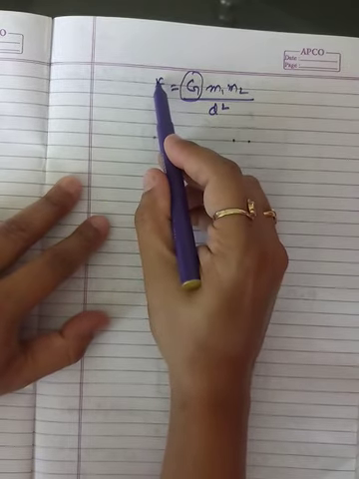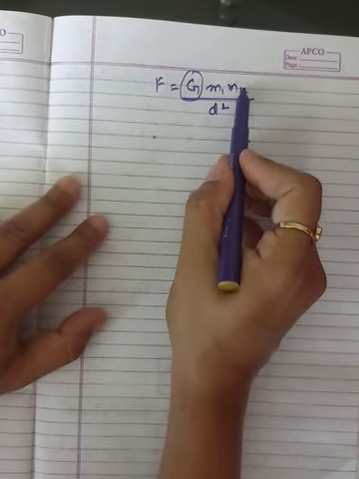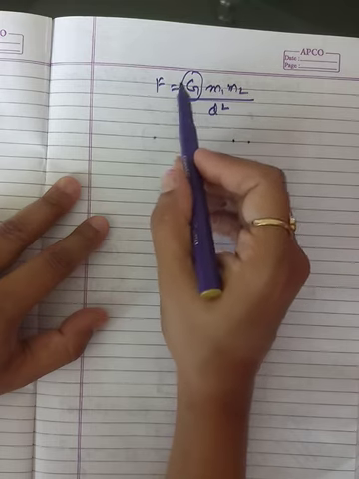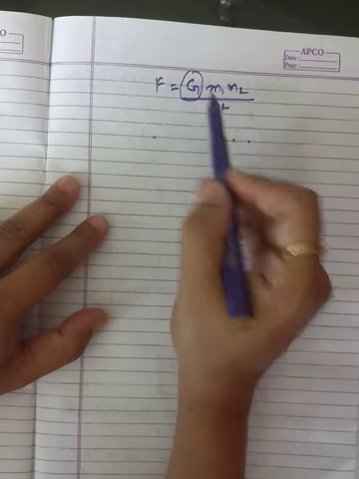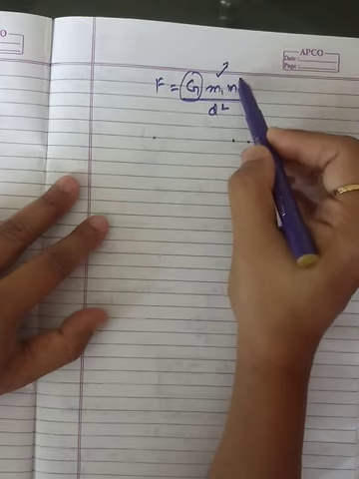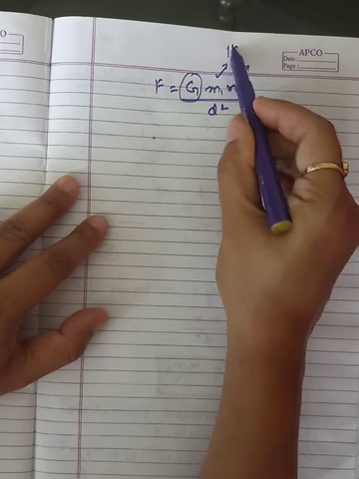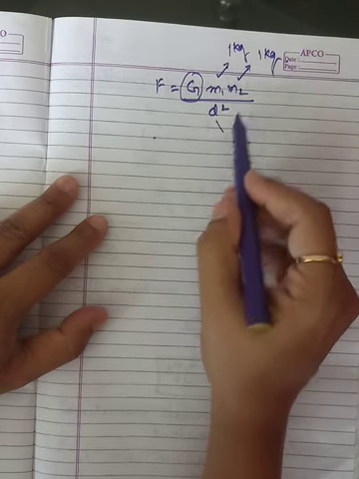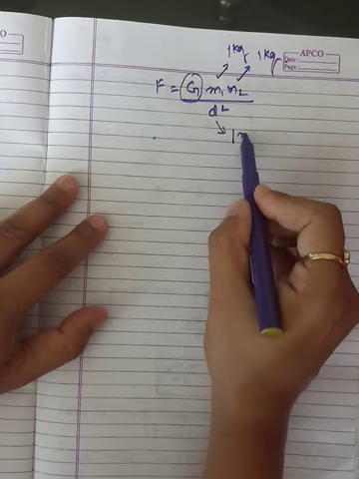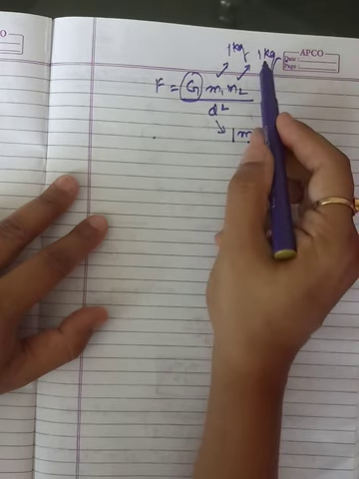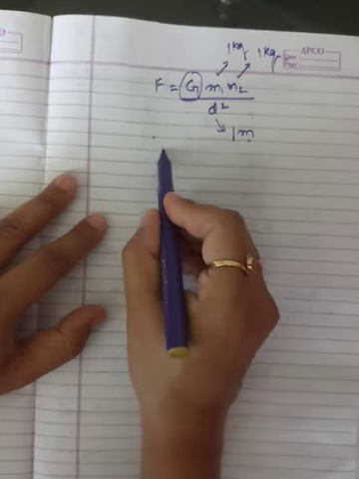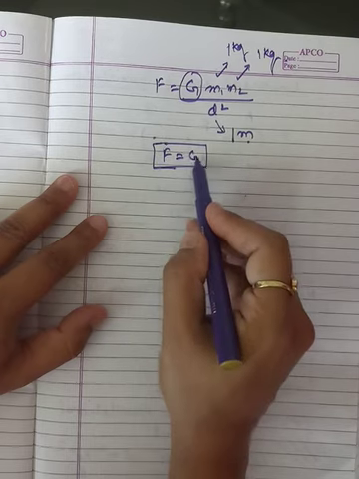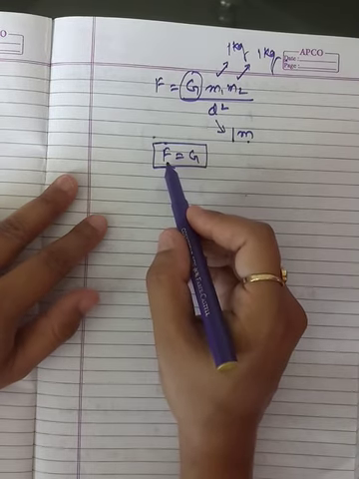If the force between the two objects m1 and m2, objects A and B we have taken, will be equal to the gravitational constant if the objects have masses 1 kg and 1 kg, and the distance between those two objects is 1 meter. Okay, if this is 1, this is 1, this is 1, then the equation becomes F equals G. So the universal gravitational constant is equal to the force of gravitation.